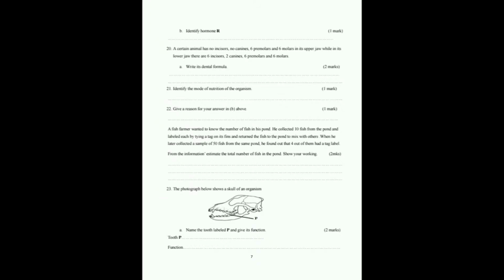Some of you are just writing. The answer is correct, but it is not underlined separately. You have not followed the binomial nomenclature system of naming. So you are not able to score at that particular point. So you have to underline them separately.